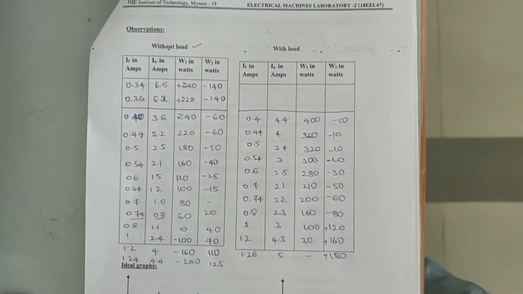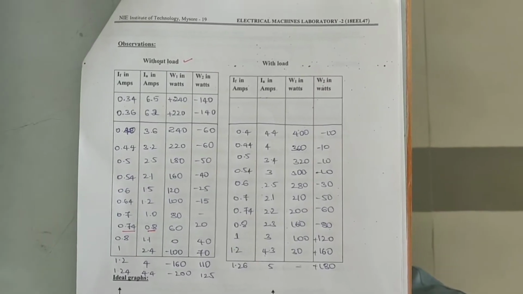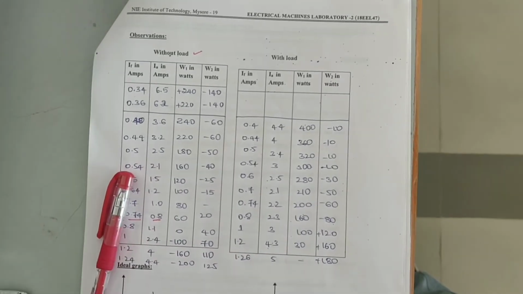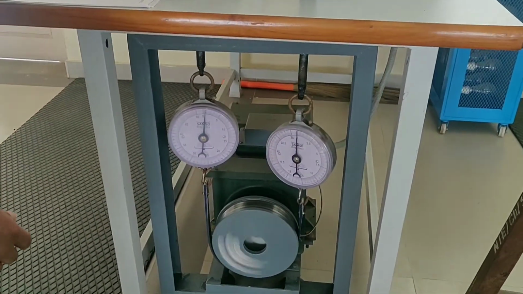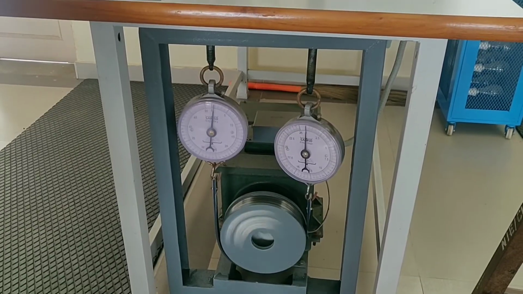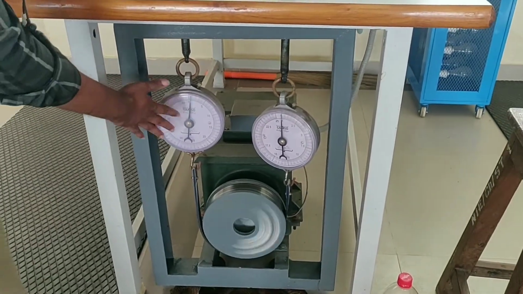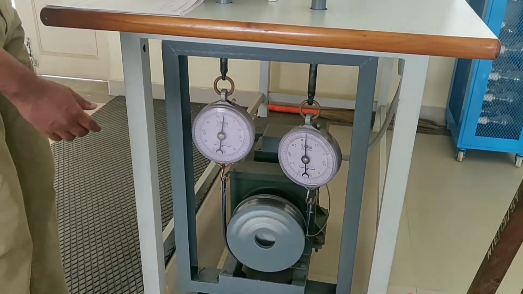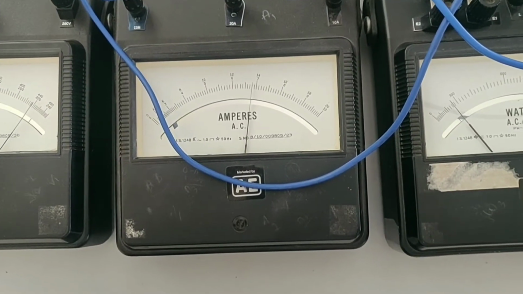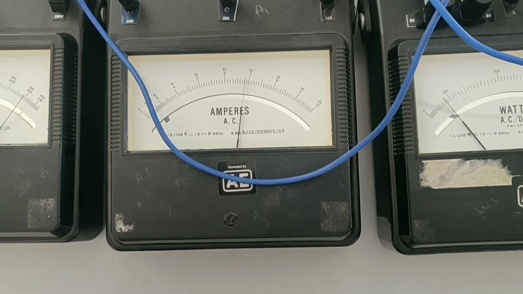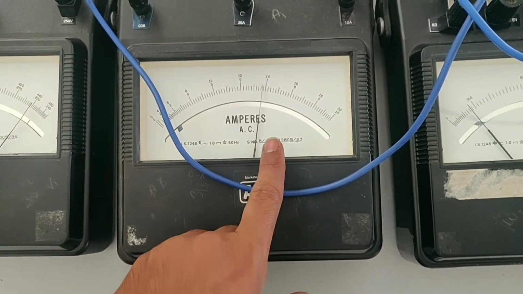Let us see how to conduct the experiment, how to take the readings with load conditions. So the load is 0. Okay, let us apply some load until you get 7 amperes in the armature. I am applying mechanical load over the brake drum. By applying the load, please vary the load until it reaches 7 amperes.